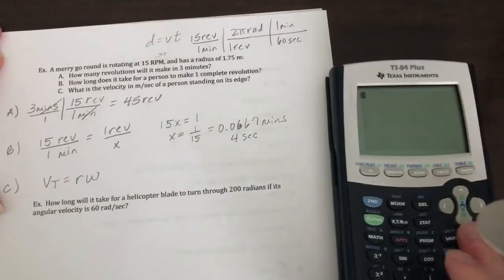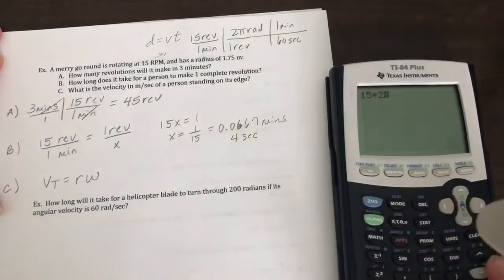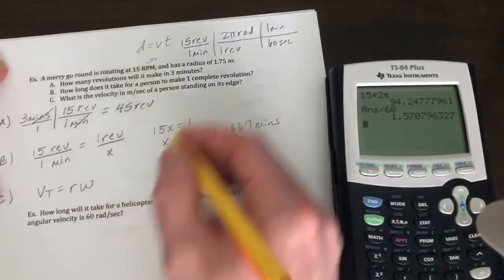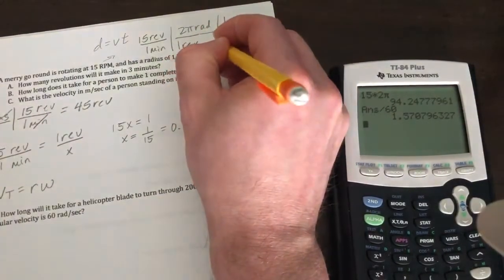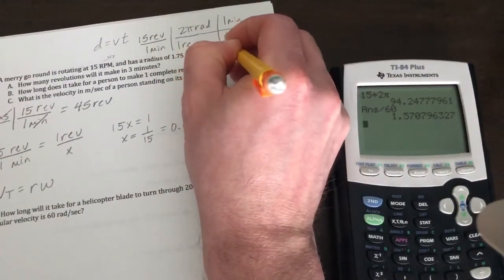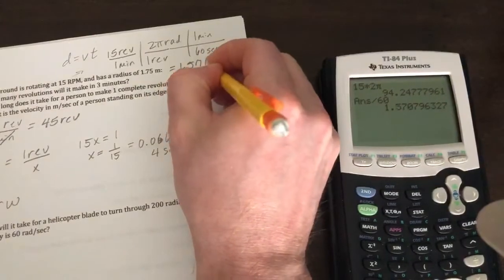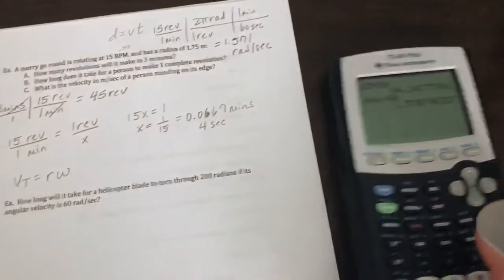Okay, so we're going to do 15 times 2 pi divided by 60, and we get 1.571 radians per second.